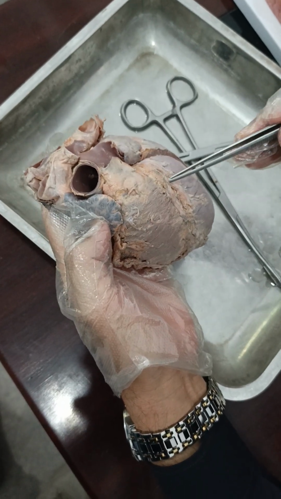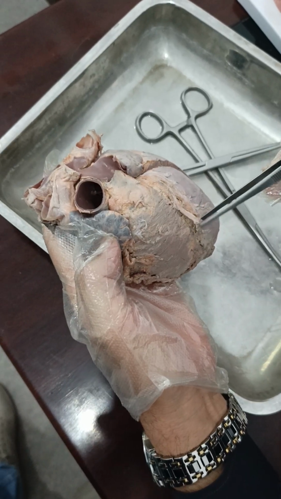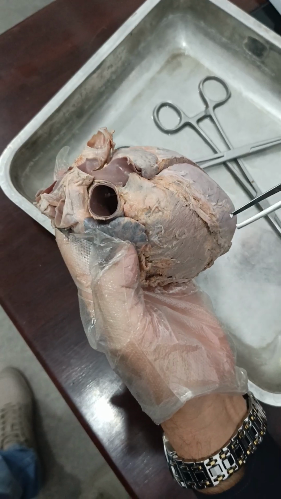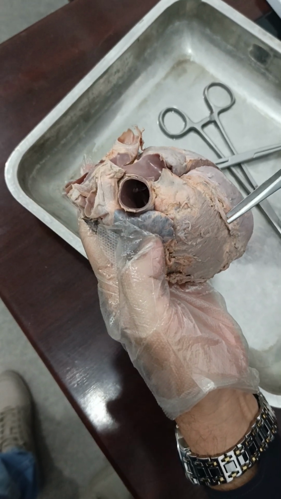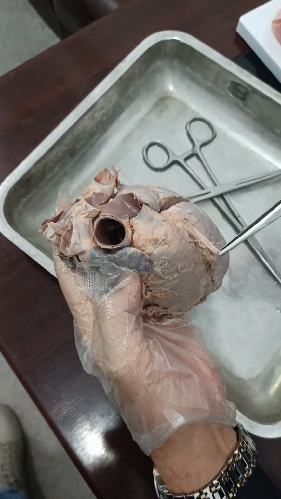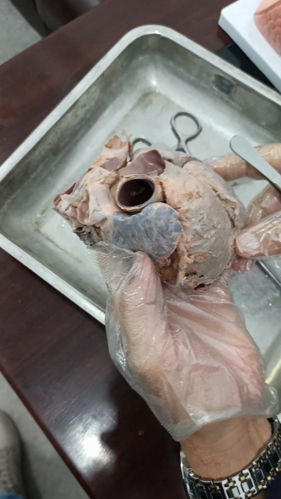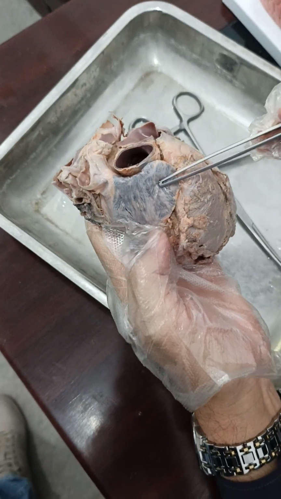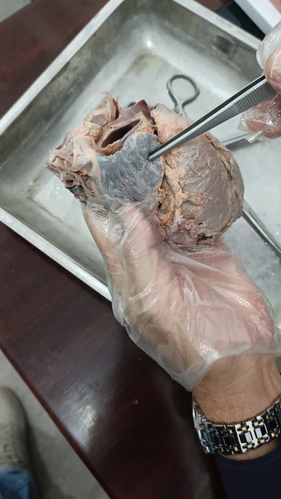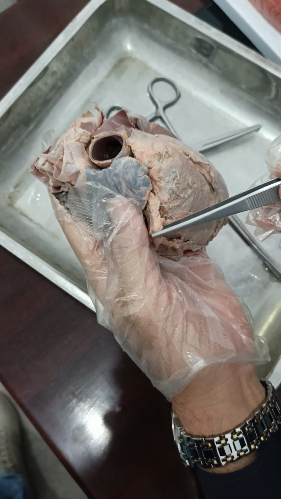And at this surface you can see this groove, the anterior interventricular groove, which separates the right ventricle from the left ventricle, and lying in it you can see the anterior interventricular artery, the left anterior descending, LAD, artery. And then in the same surface you can see that there is a groove between the right atrium and right ventricle, and this groove contains the right coronary artery.